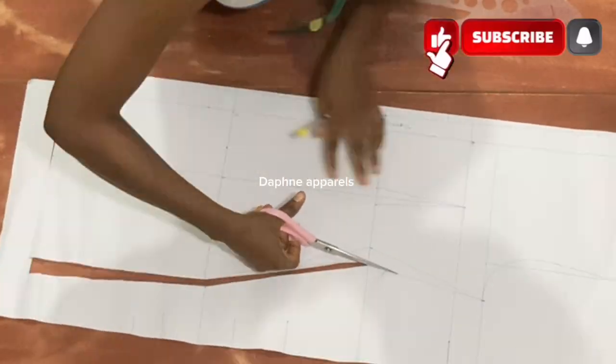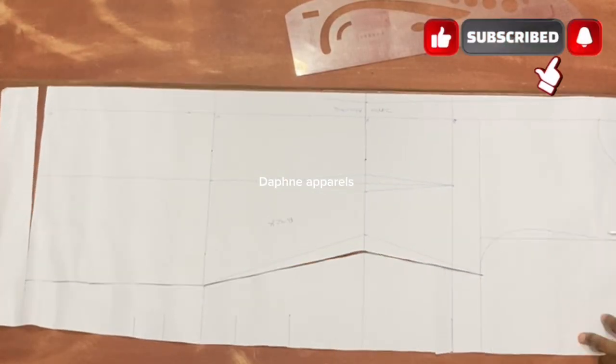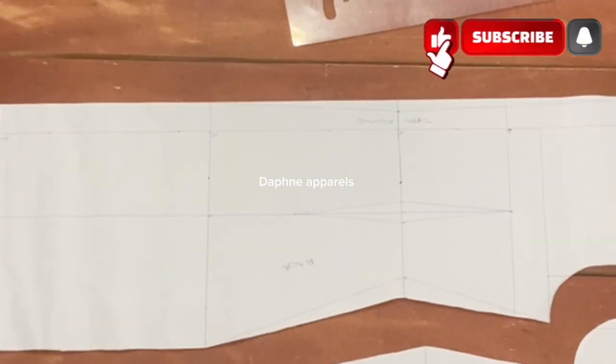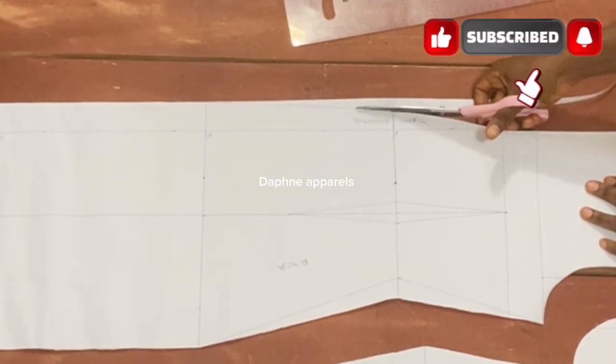So this is basically all for drafting of the basic bodice, which is a foundation to any garment construction.